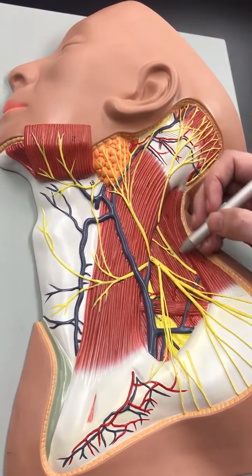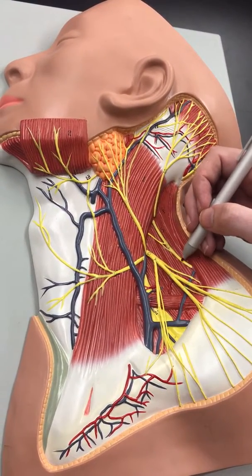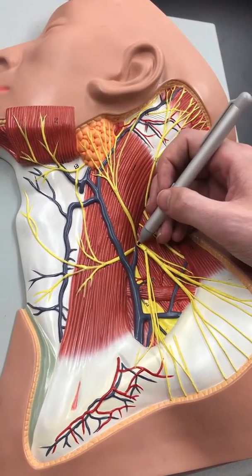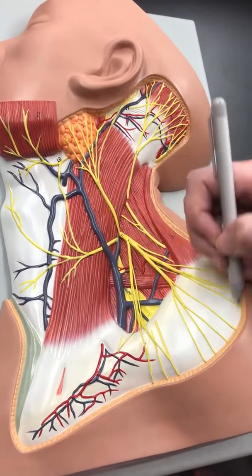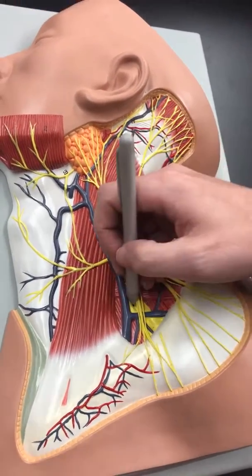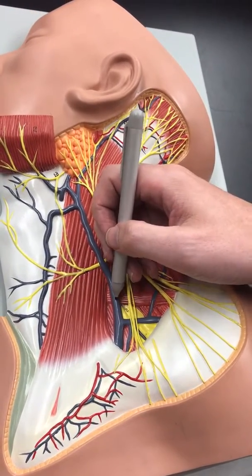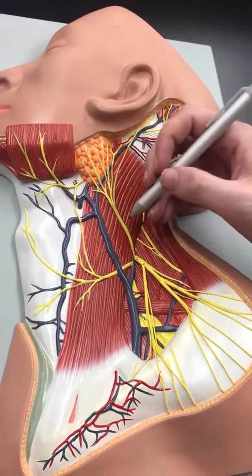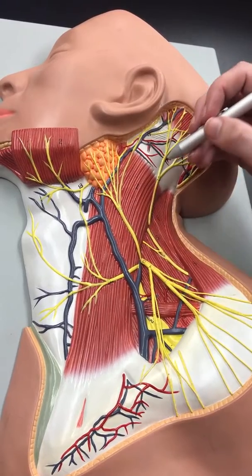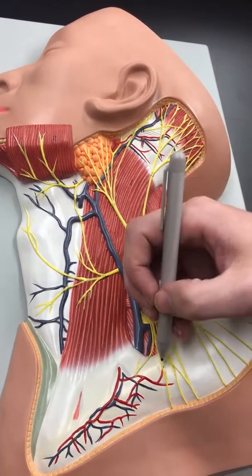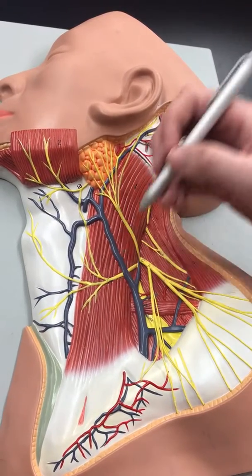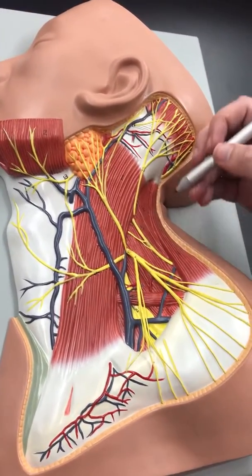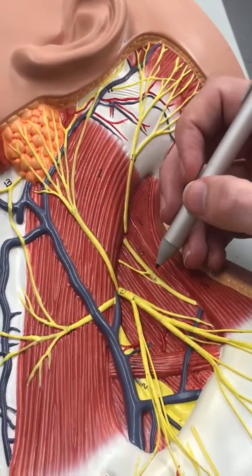You can see the accessory nerve, which is the cranial nerve running between the sternocleidomastoid and the trapezius. This branch and all of these branches coming from it are going to be supraclavicular, and down here this big thick yellow thing is going to be the trunks of the brachial plexus. So in terms of cervical plexus, it's going to be great auricular, lesser occipital, supraclavicular, and transverse cervical.